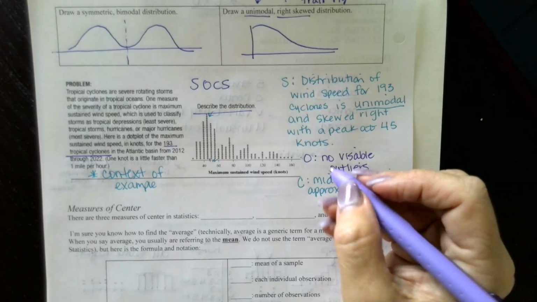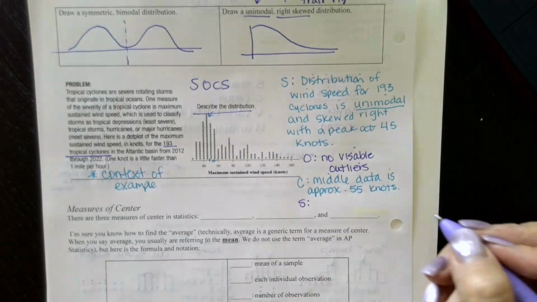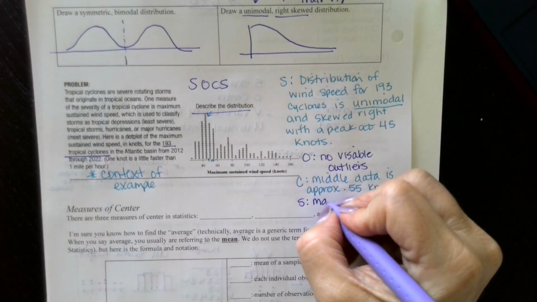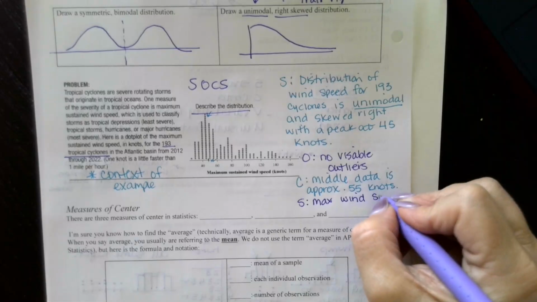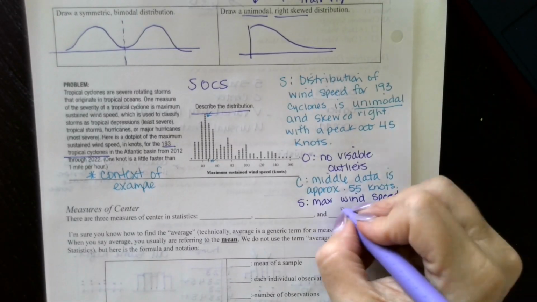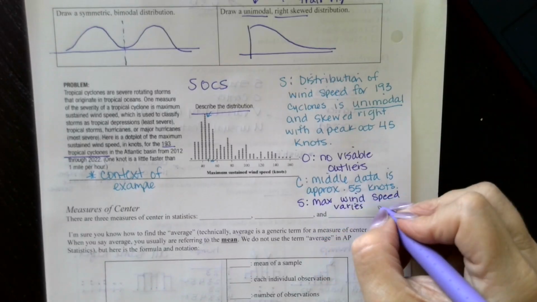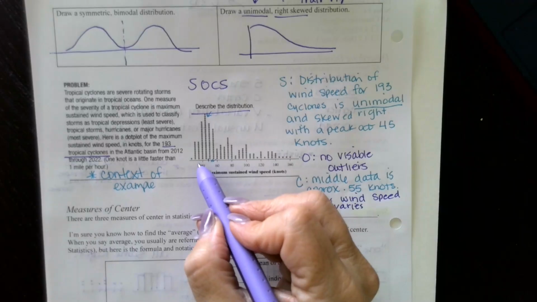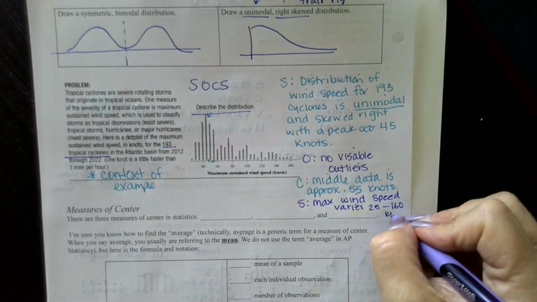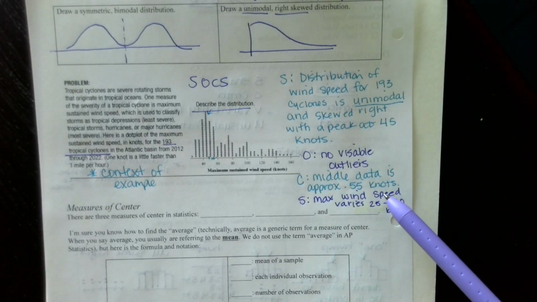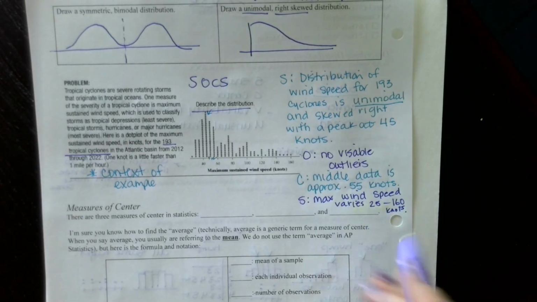Okay, and then the last one, SOCS, S is my spread, and I'm going to say here that the max wind speed varies from, what is this, probably 25 to 160 knots. So, important thing, context of the example. I talk about wind speed, I talk about the units. Make sure you have your units on here. Units came from the graph. Okay? So this is just a super general one. We're going to get into some more specifics now.